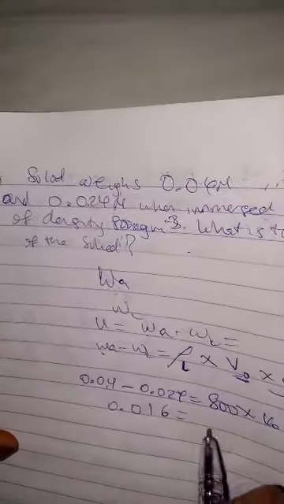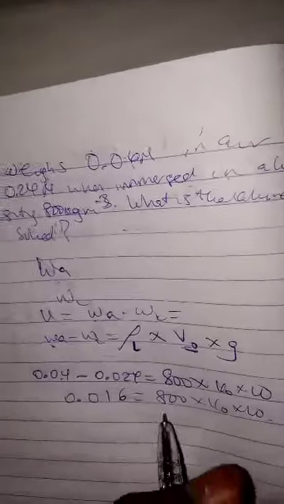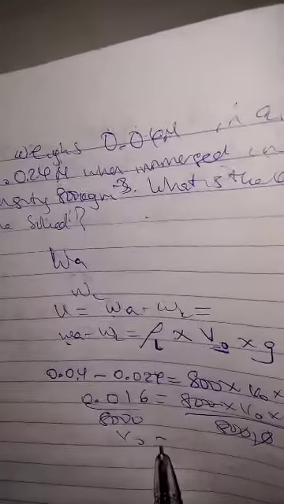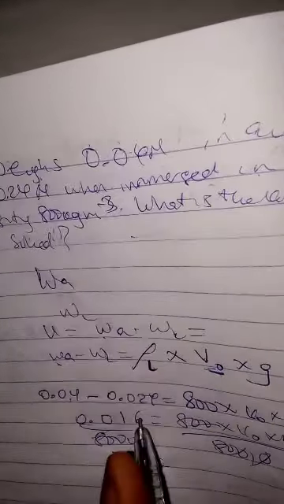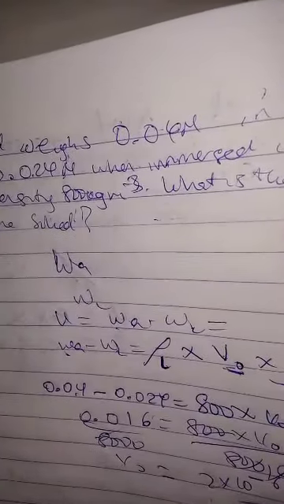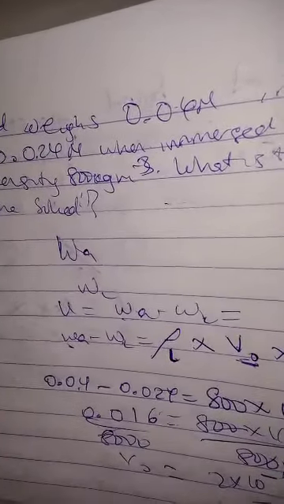0.016 is equals to 800 times V naught times 10. So you divide both sides by 8,000. So yes, V naught is what? If you try to divide, that will give you what? 2 times 10 raised to the power minus 6 meter cube. Yeah, you can press it in your calculator, you get the same thing. So yes, that's the answer to that. 4 more questions to go.